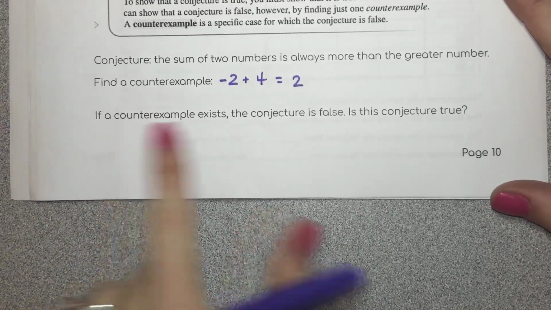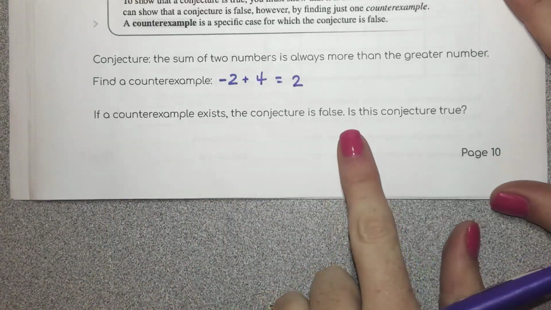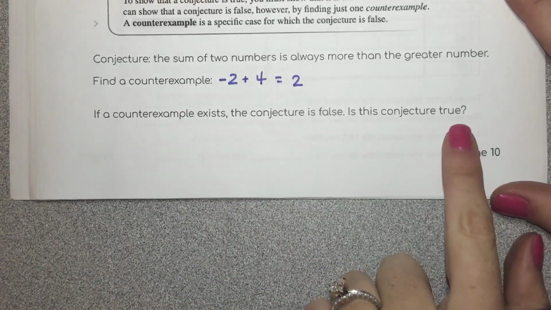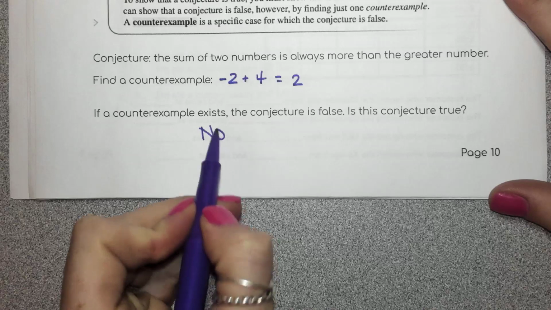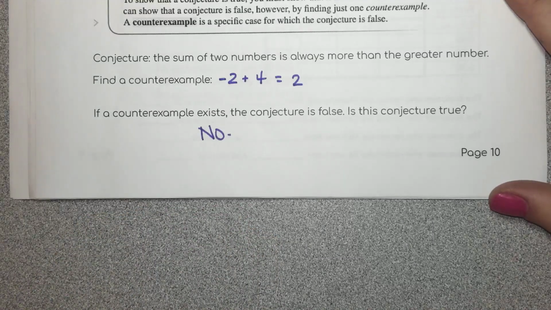All right, so it says, if a counterexample exists, the conjecture is false. So is our conjecture true that we just made right here? No, because we found a counterexample, so that is not true. All right, flip to the next page.